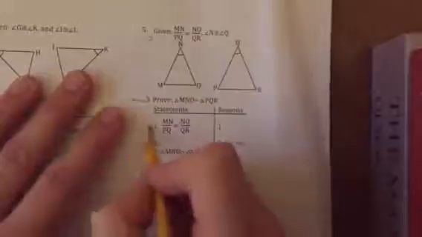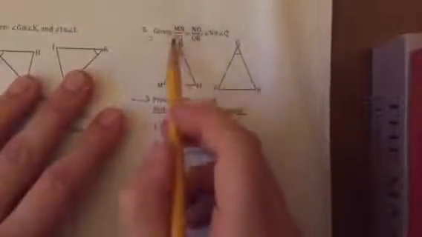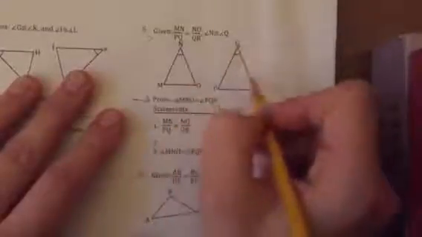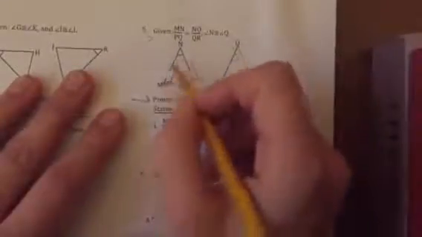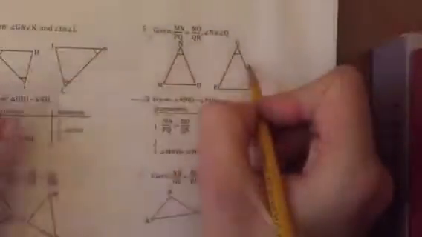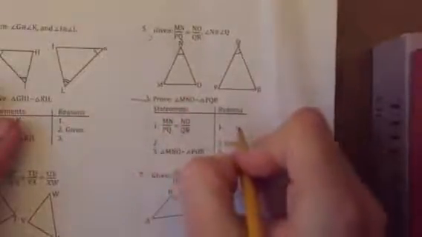So notice the first thing that you always write is the thing that you're given, right? You're given that this side, MN, when you divide that by PQ, is the same as NO divided by QR. So you now know that these corresponding sides are proportional to these corresponding sides. They have a scale factor. So what's the reason you know that? You know that because it was given.